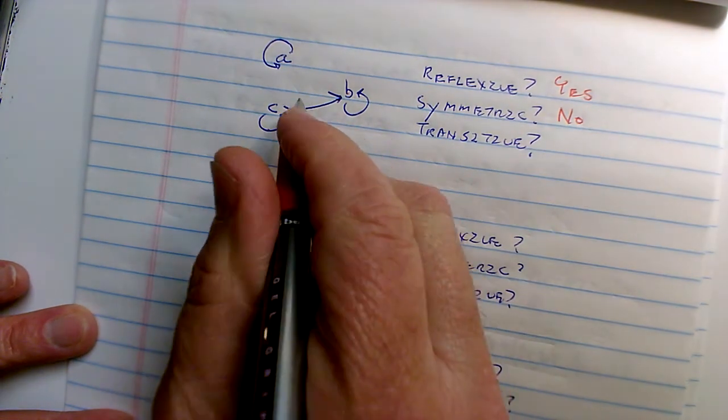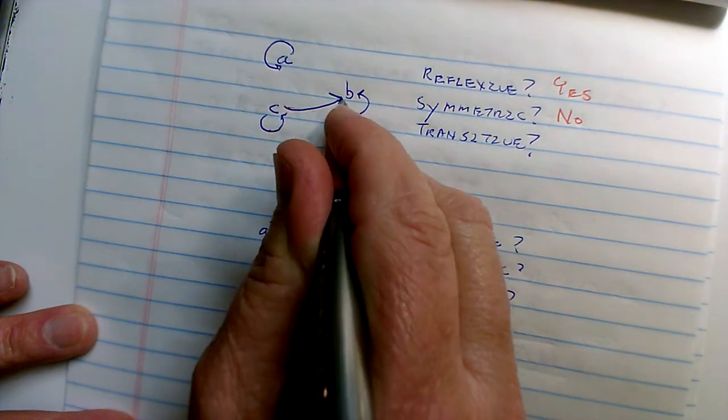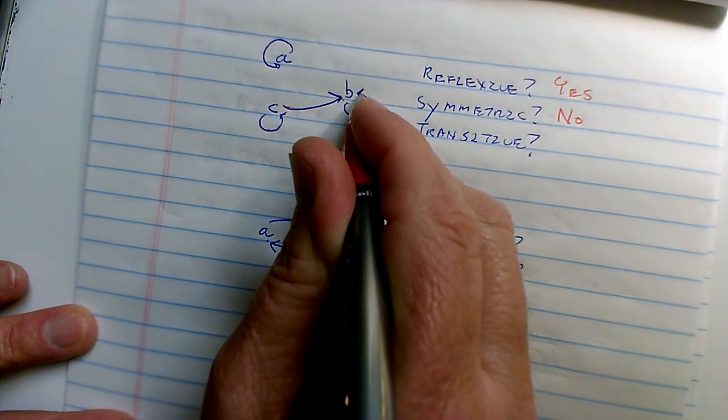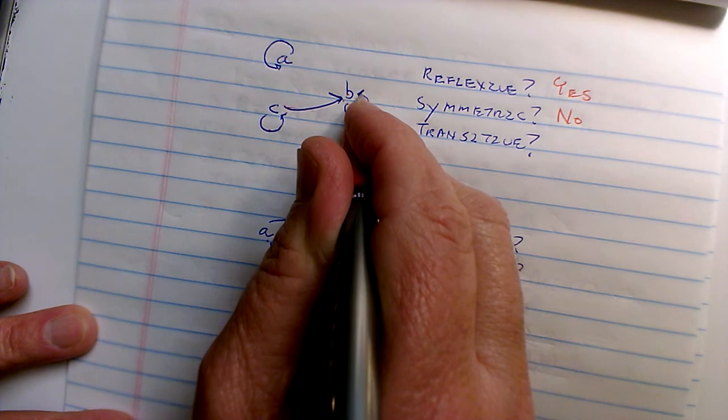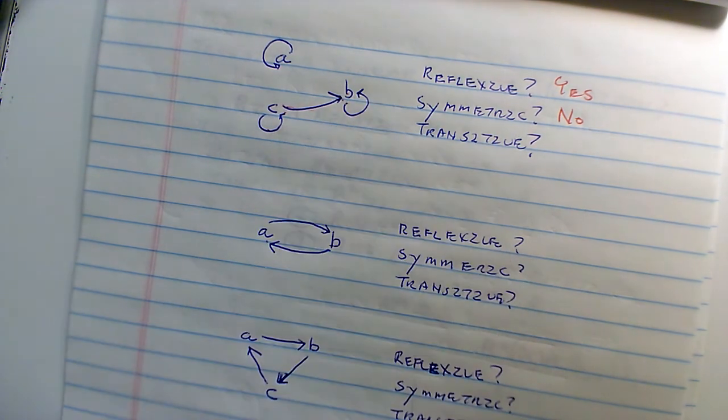Is it transitive? Well, for every situation where C goes to B, B goes to itself, so that seems to work there. But, so it says if.